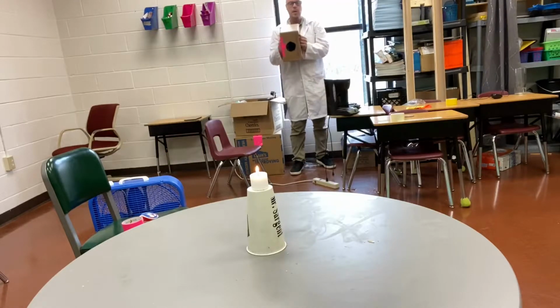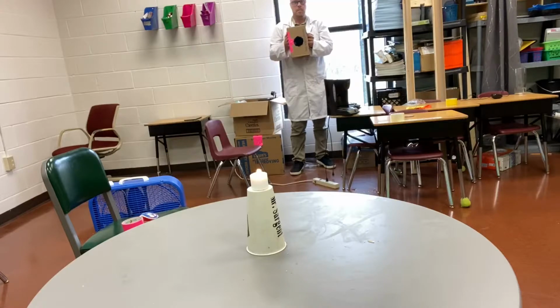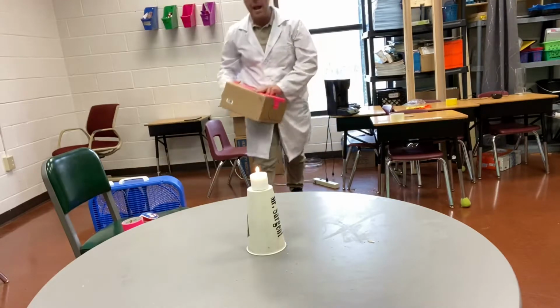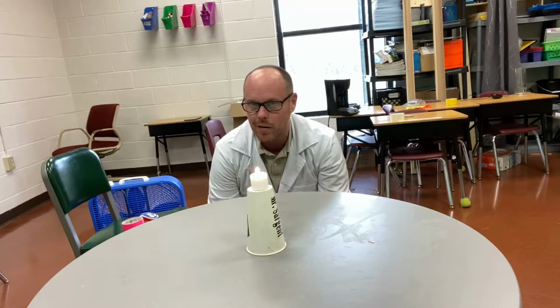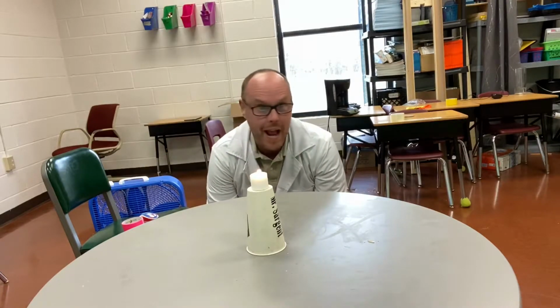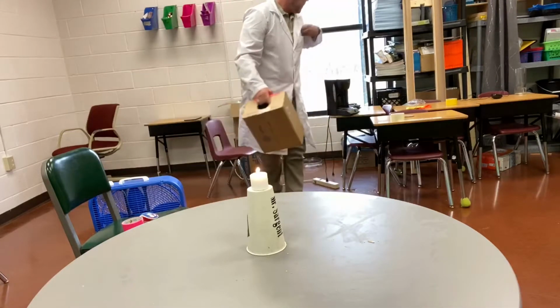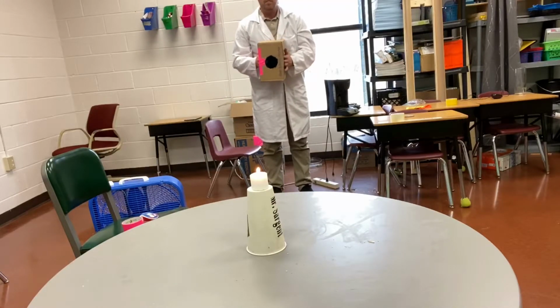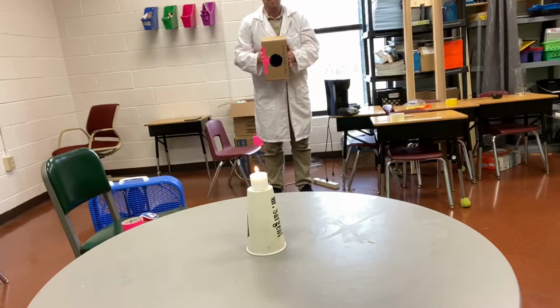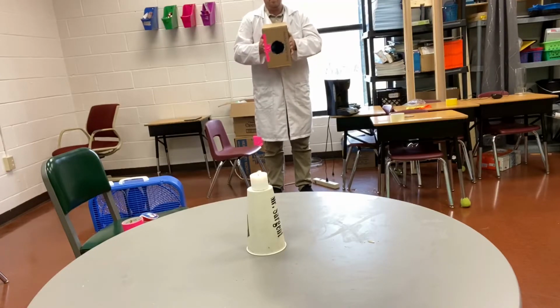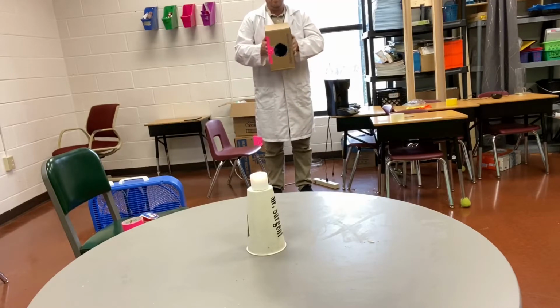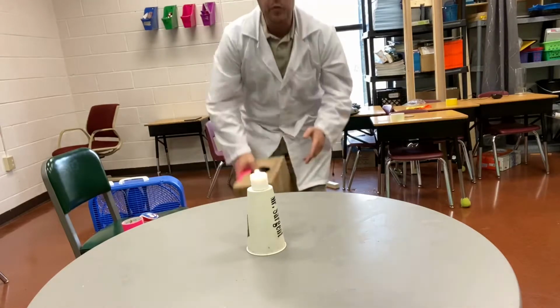15 feet, here we go. All right, did you see that? We were able to move the flame, but did it go out? No, it didn't. So let's move a little bit closer. Let's go up maybe about 8 feet. All right, you saw that, right?